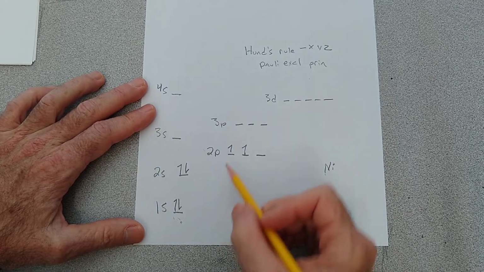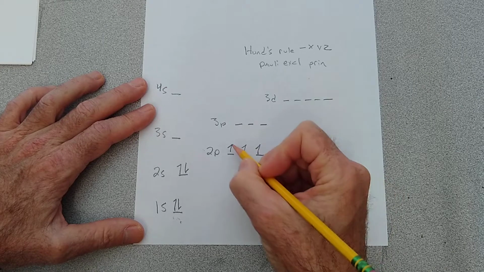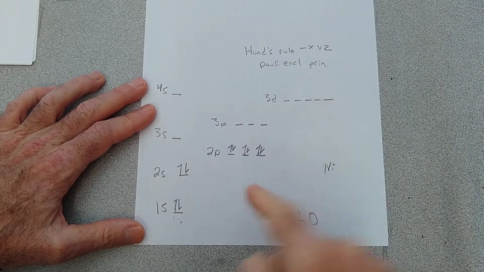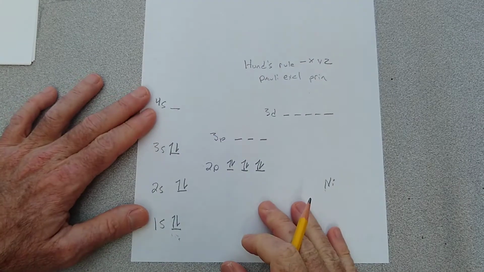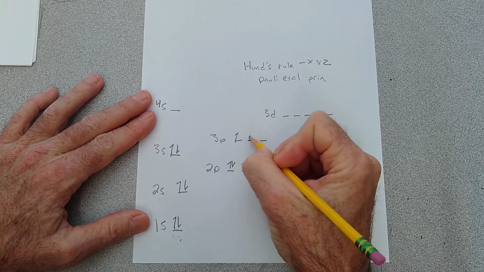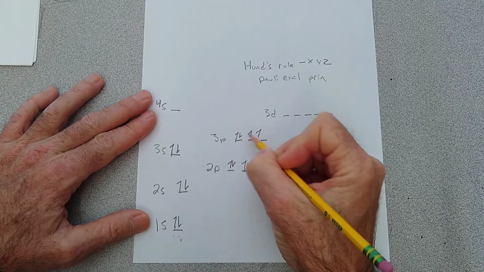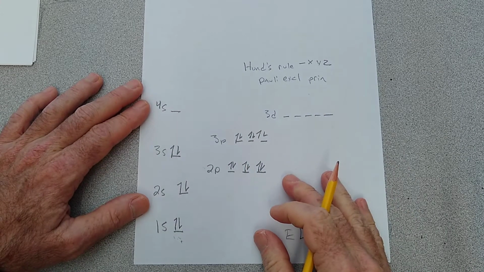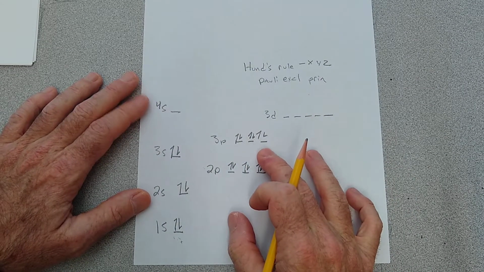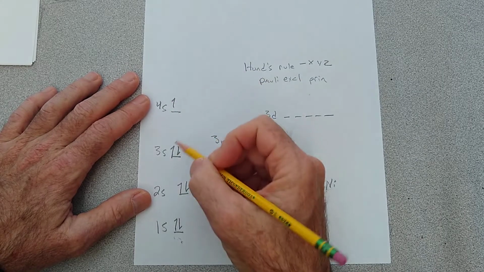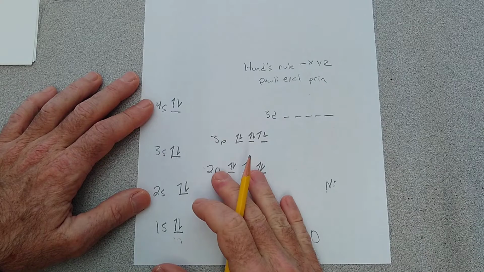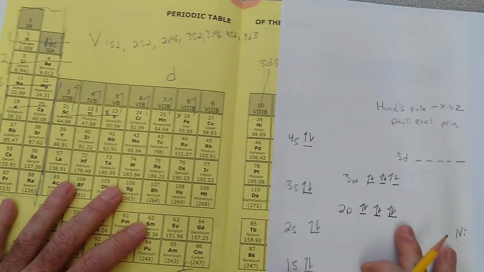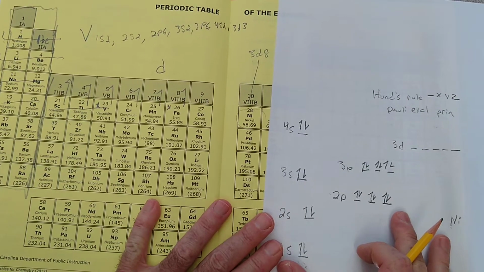Hund's rule says you have to go x, y, z on your orbitals before you double up. Okay, so 2p, 1, 2, 3, 4, 5, 6. This would be neon if we stopped right now. Sodium, magnesium. Now up, up, up, following Hund's rule. Down, down, down. This would be argon. And now this is potassium, of course, and this is calcium. And now we've got to work our way across the D's until we get to nickel, okay? So here we go. I'm going to do that with you.